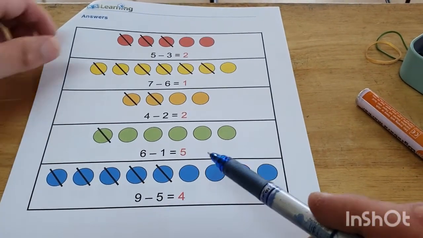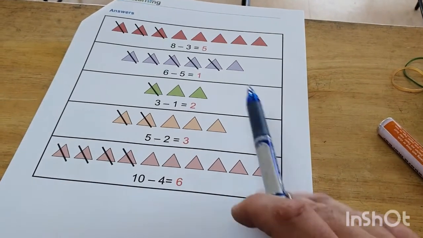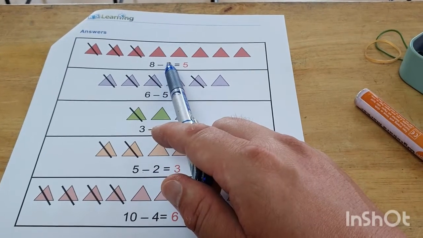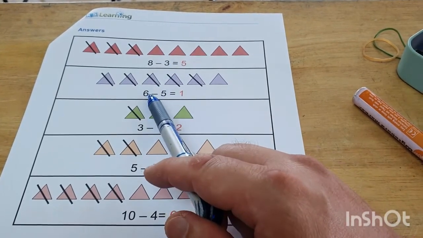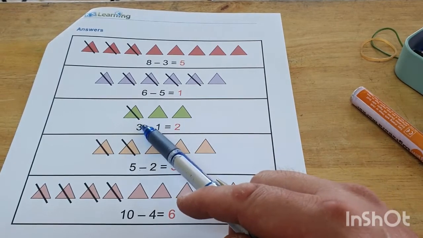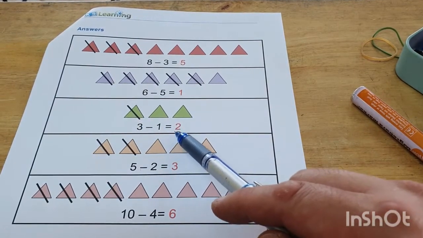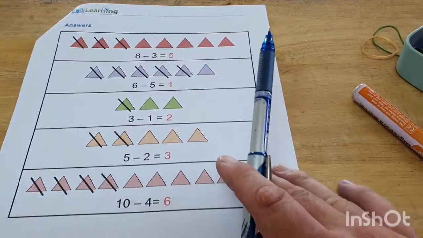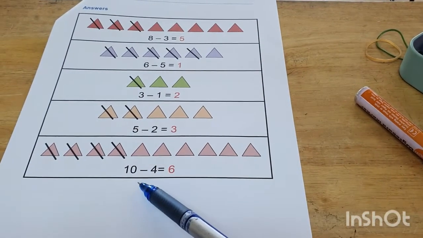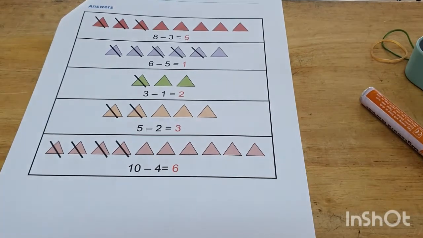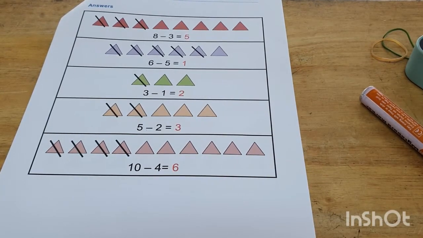Okay. And the second worksheet, 8 minus 3 equals 5. 6 minus 5 equals 1. 3 minus 1 equals 2. 5 minus 2 equals 3. And lastly, 10 minus 4 equals 6. Okay, so these are the answers.